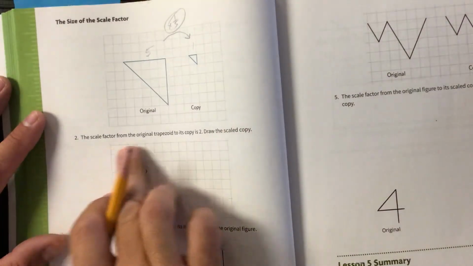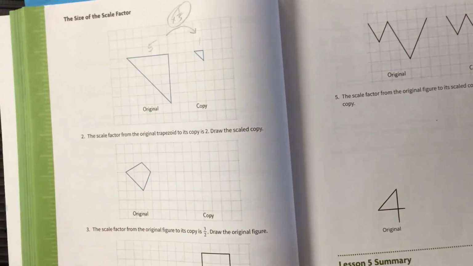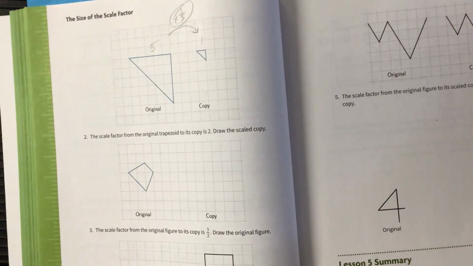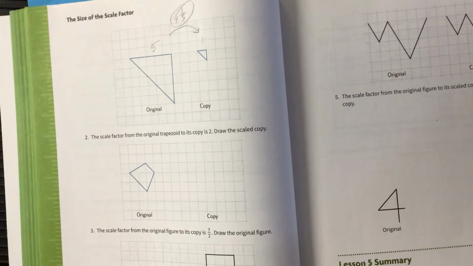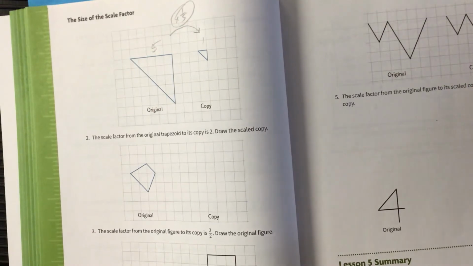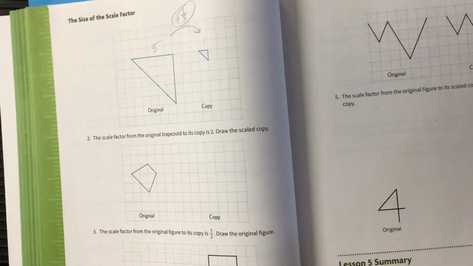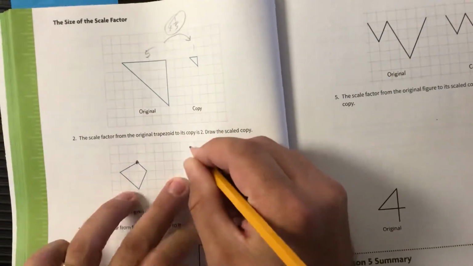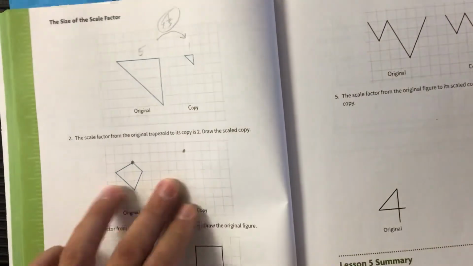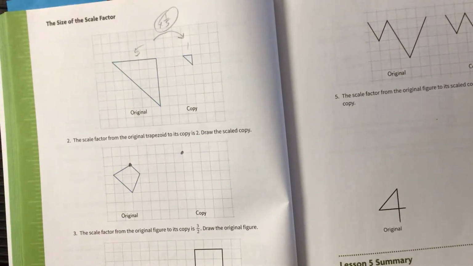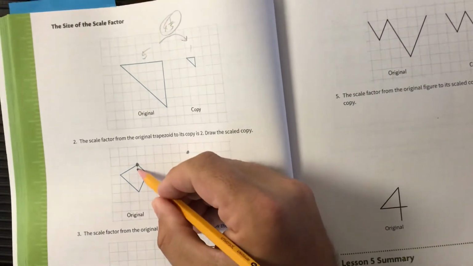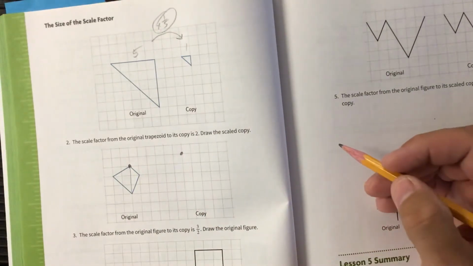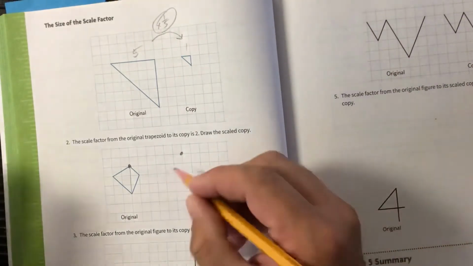Next one. Scale factor from the original to its copy is 2. Draw the scaled copies. Bigger or smaller? Bigger. All right, now this one's a little tricky because of all the diagonals, right? So we just got to decide where to start. So we'll see this point here. I'm going to start it right there. I'm going to go straight down and say it's 3 down there. So on my shape, it should be 6 down.